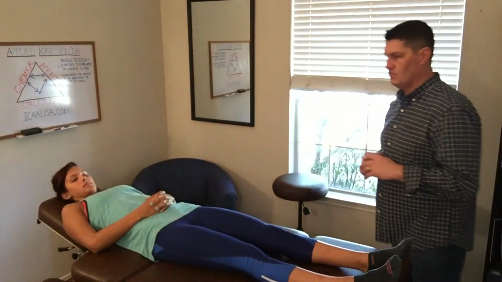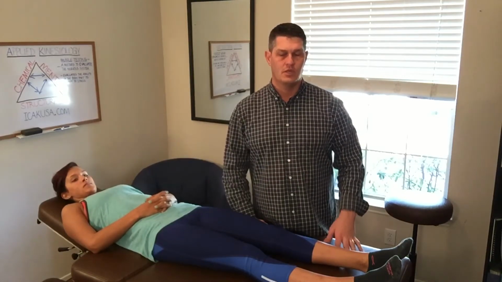She's coming in with some problems with her left hip, and we're going to give you an idea of what we do with Applied Kinesiology to help narrow down and figure out where the source of someone's problem is coming from. So what we're going to do is some muscle tests. And when we're testing muscles with Applied Kinesiology, I'm not really concerned how strong the muscle is as much as I am trying to find out if the muscle can activate against my resistance. So there's a difference there.